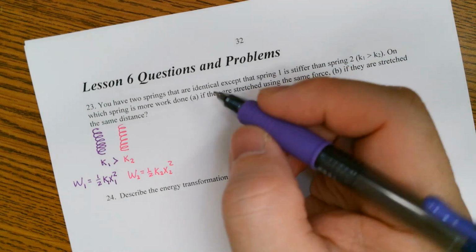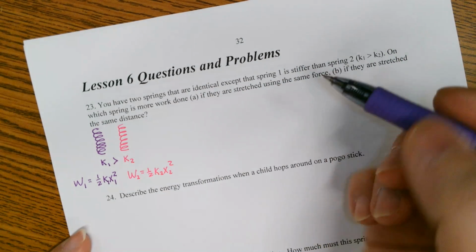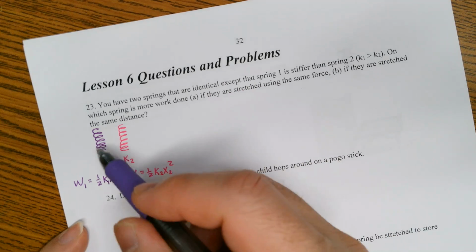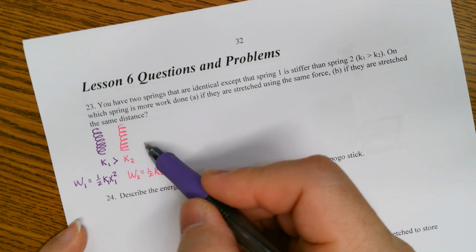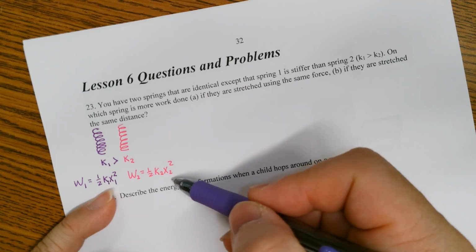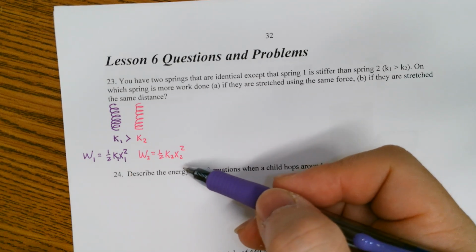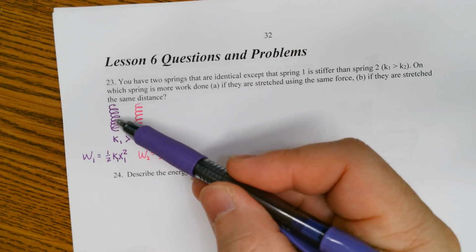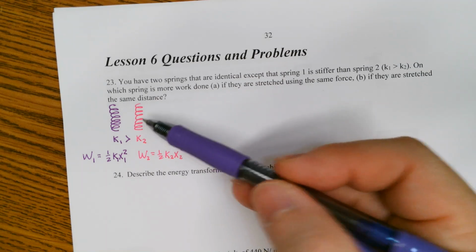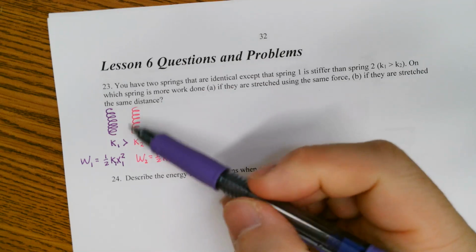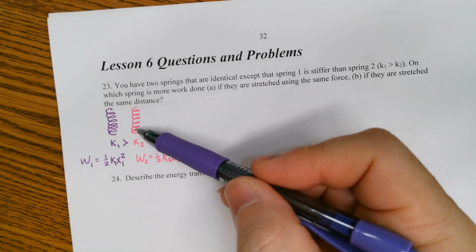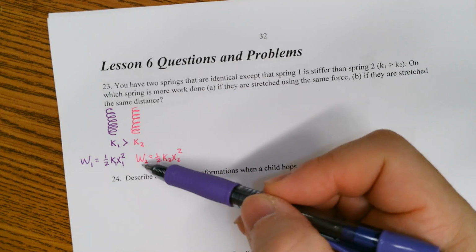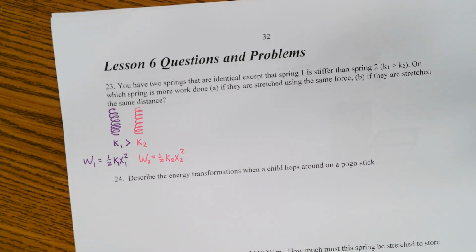However, depending on how much force is used on each of these springs, we're going to stretch them at different lengths. Obviously, this is going to be less of a pull than this, because if we use the same amount of force, the weaker spring will stretch more than the stiffer one.